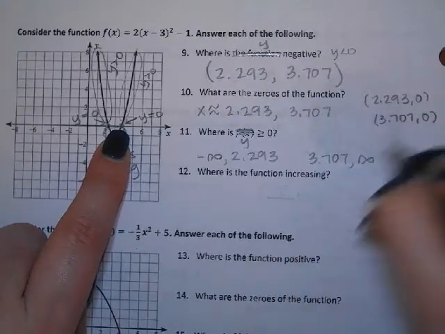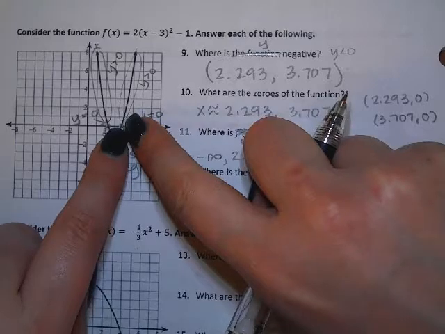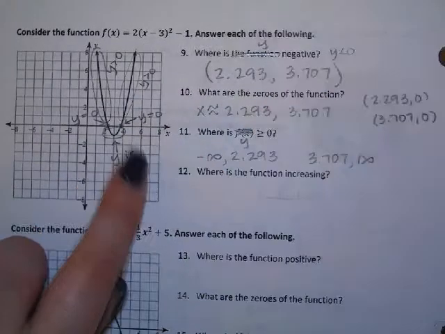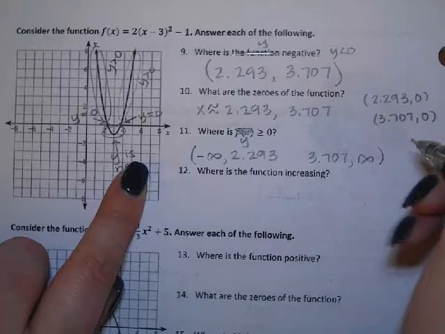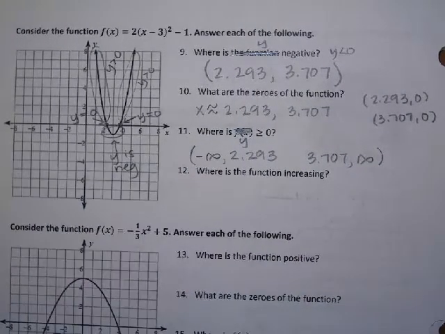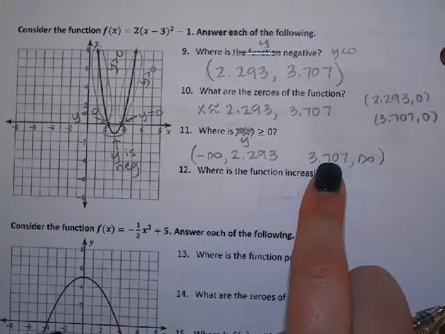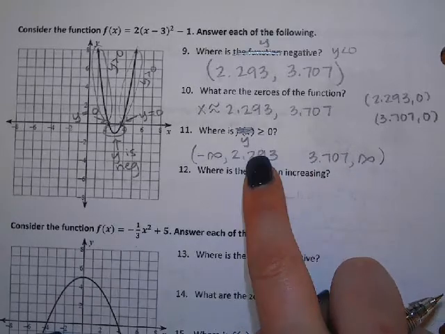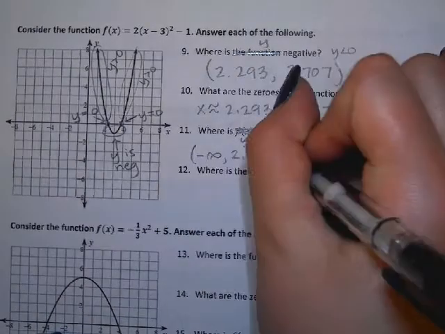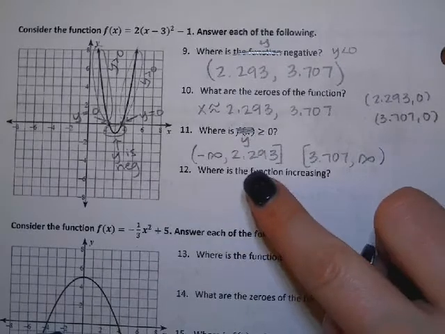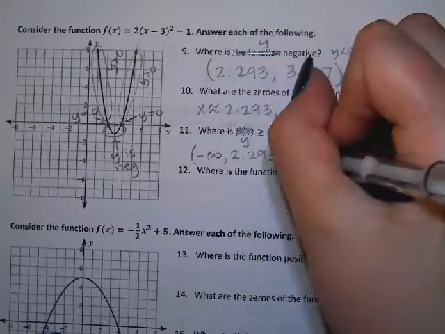Yep. And then to get this right piece, that's where we have the 3.707, the positive infinity is that part right there. We know infinities always get parentheses because you can't actually equal those. And then what do we put for these? Brackets, because it says greater than or equal to 0 this time. And if you have two answers, you put a U in between.